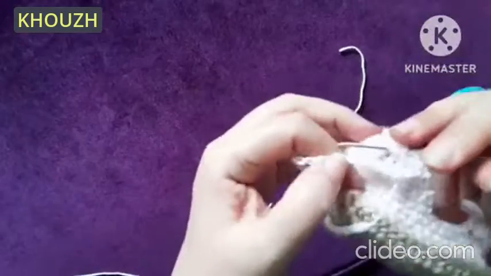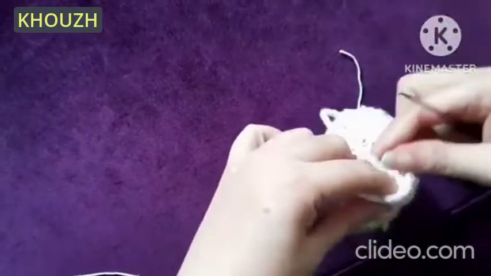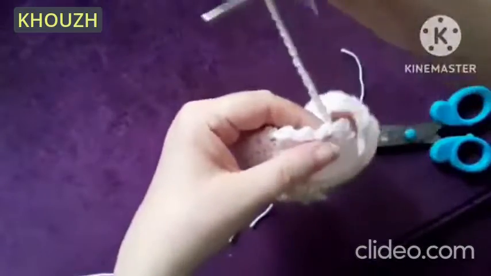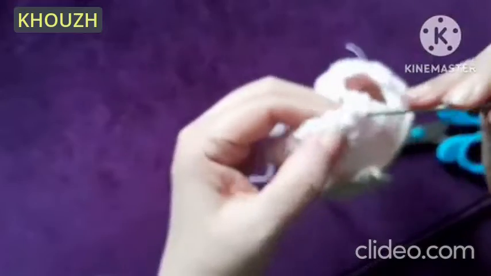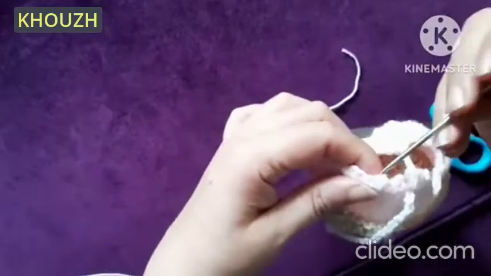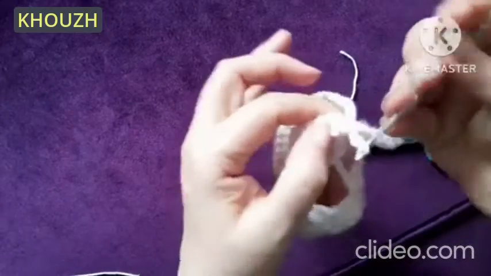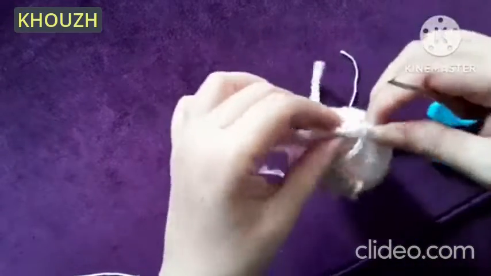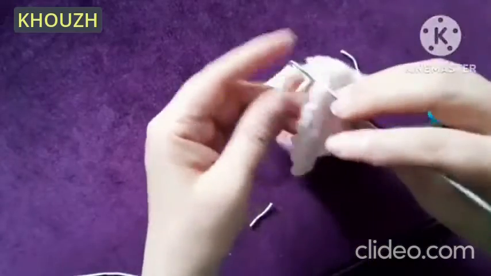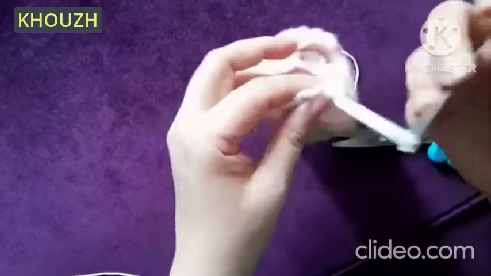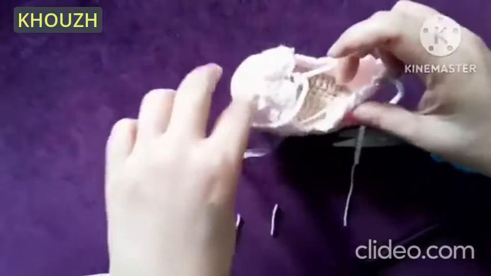Now from this side, like this, and in this one. And do the other one like this too, from this side.